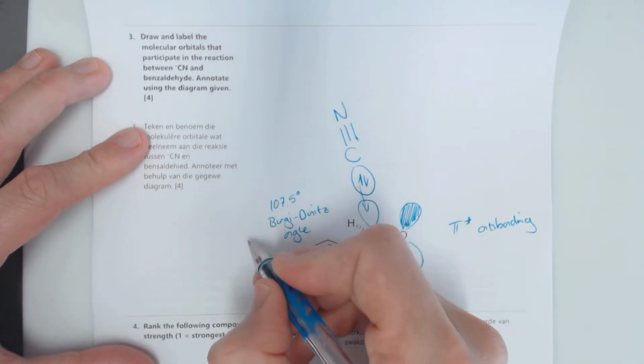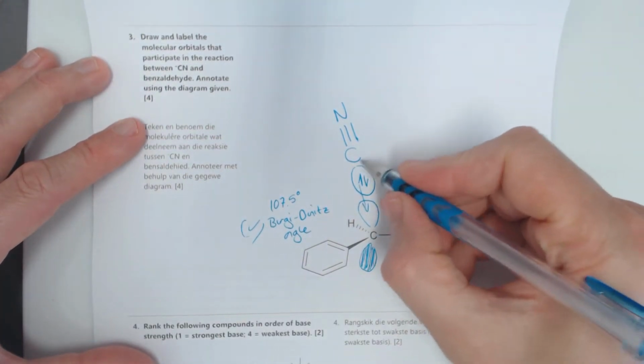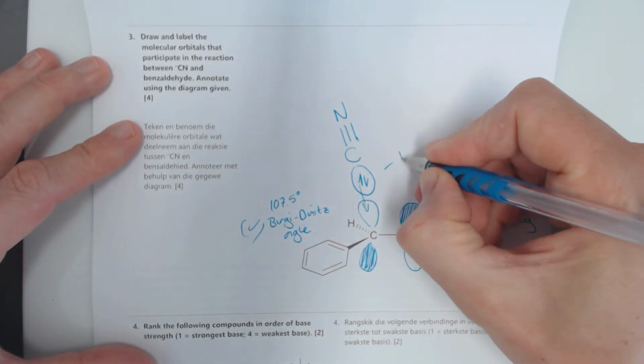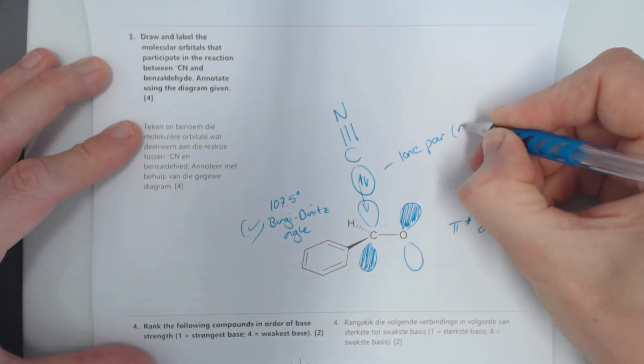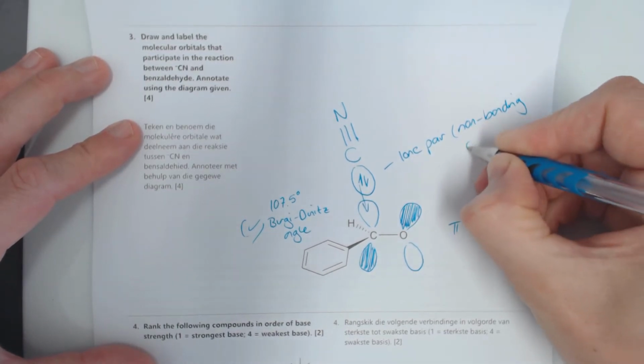This would have been for bonus mark, all right? That's an extra mark. It would have been 5. It's 5 out of 4. This orbital over here is a lone pair, or better, a non-bonding orbital.